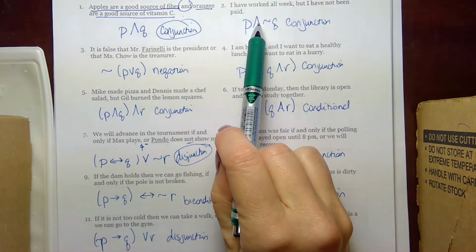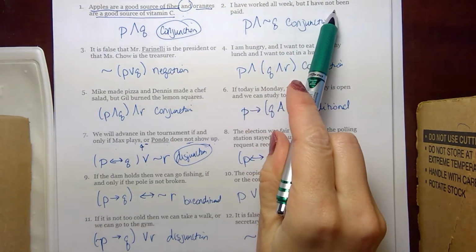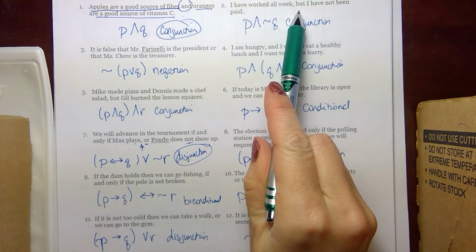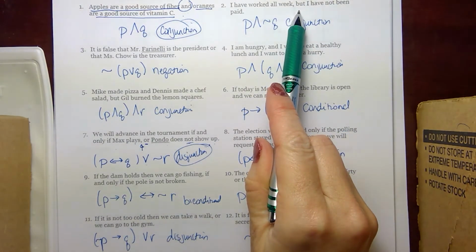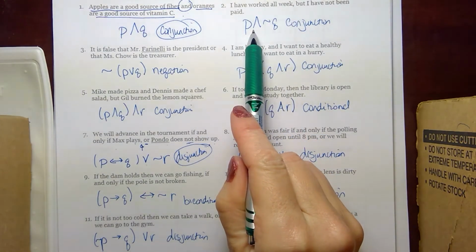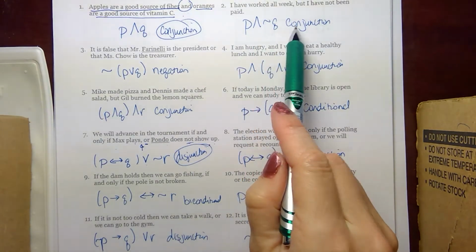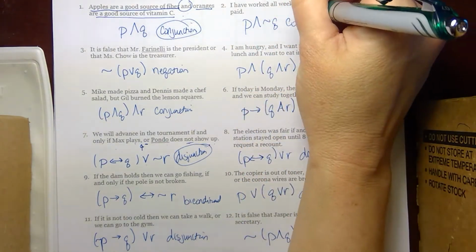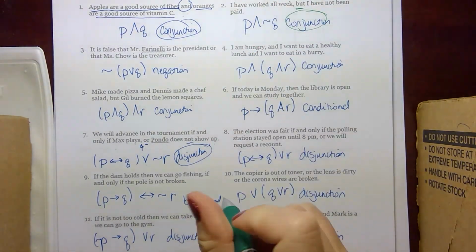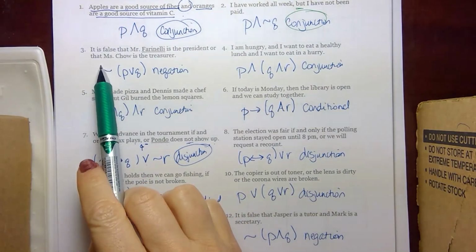Number 2 says, I've worked all week, but I have not been paid. That but is a conjunction, just like and. Or but, both mean conjunction. Not been paid, so that's not Q. P and not Q, a conjunction because of that keyword but. Number 3, it is false that.